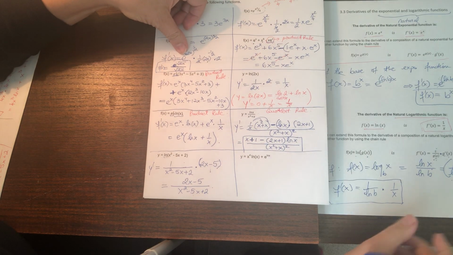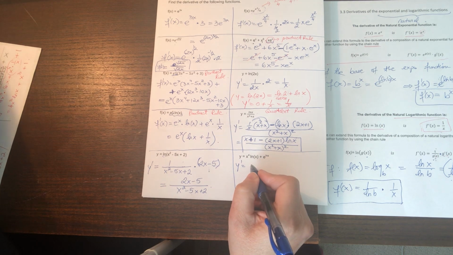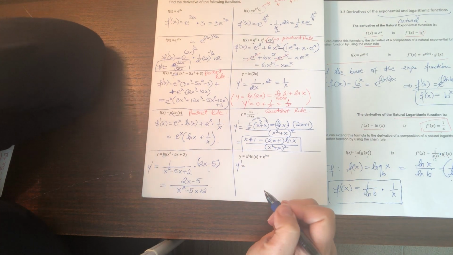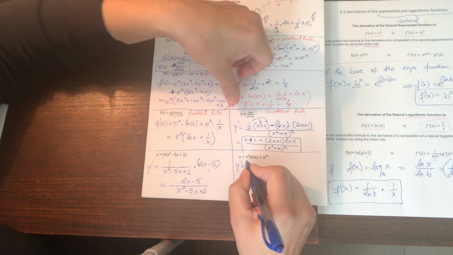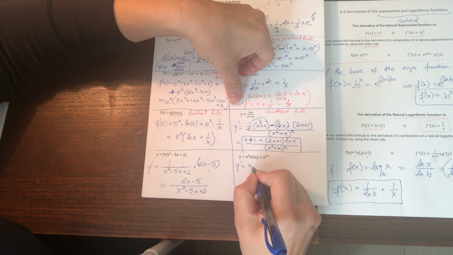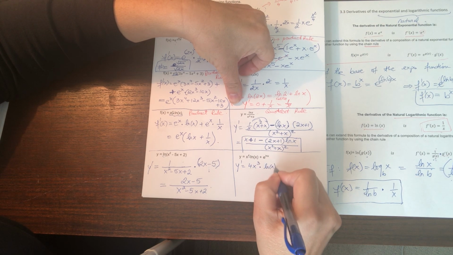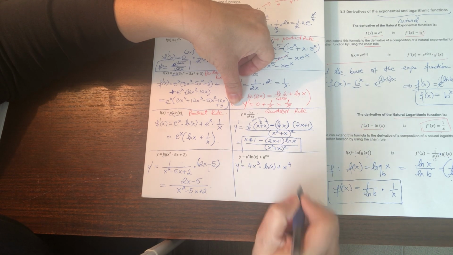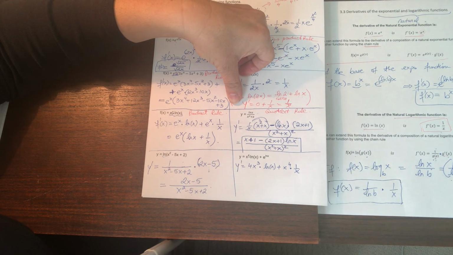Okay, last one. So let's think about what we could do here. This is a product, yes? So we're going to use the product rule. So the product rule says, take the derivative of the first factor, so 4x cubed times ln x, plus, leave the first factor alone, times the derivative of ln x, which is 1 over x.